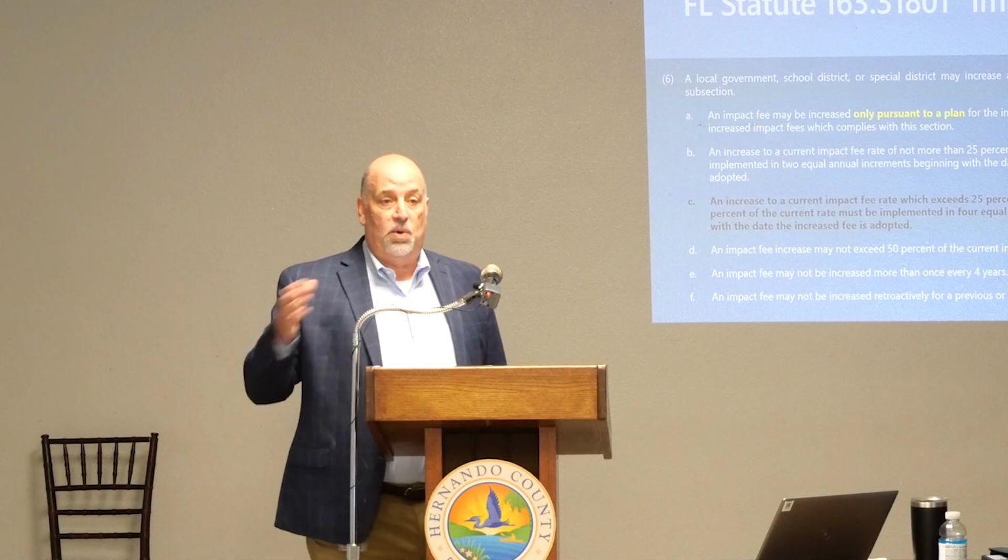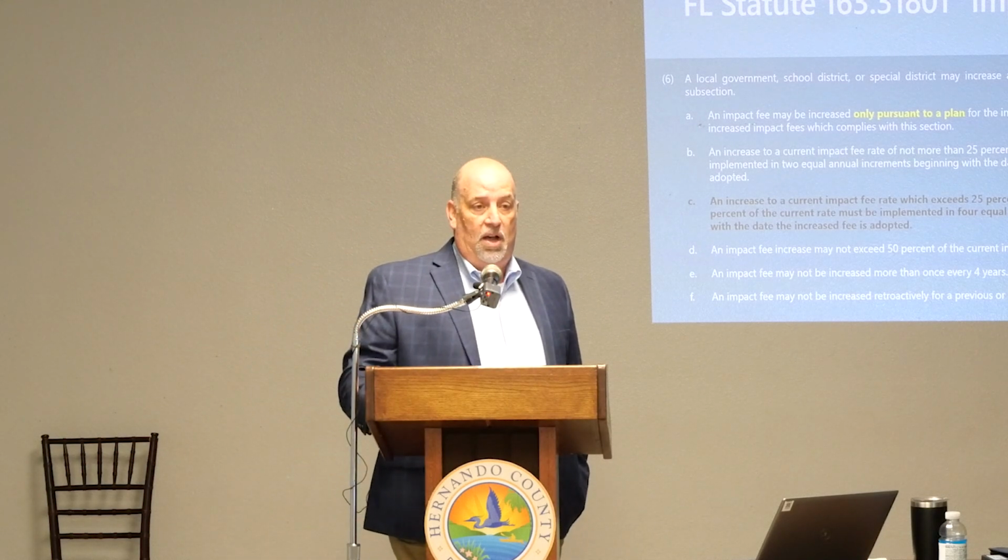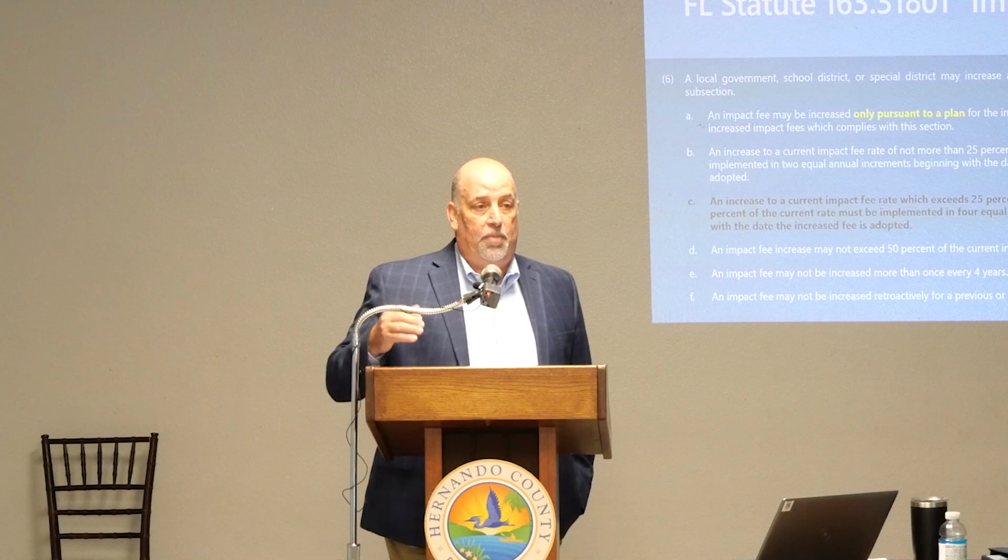If we're considering an increase in impact fees that's between 25% and 50% of what that current fee is, we're required by state law to break that up over 4 years. So it can only go up 12.5% the first year, 12.5% the second year, if we went the full 50%. So we'd break it up. If it was 40%, we'd break it up 10, 10, 10, 10, whatever.